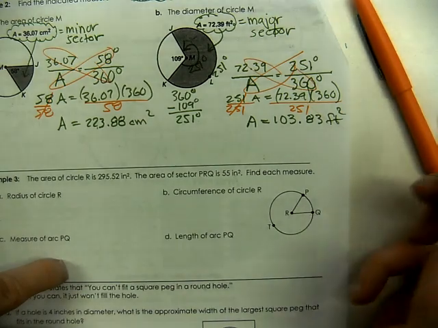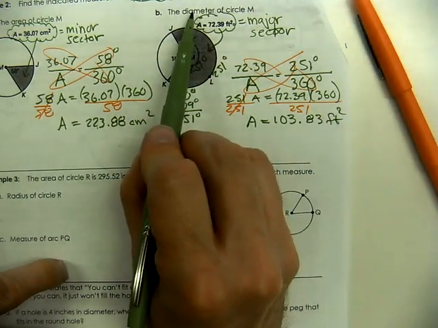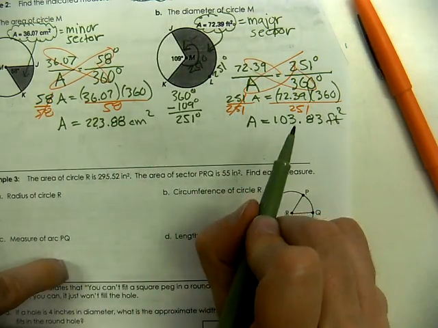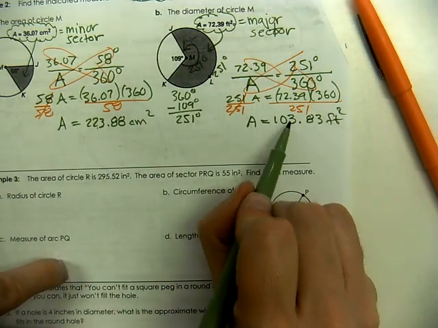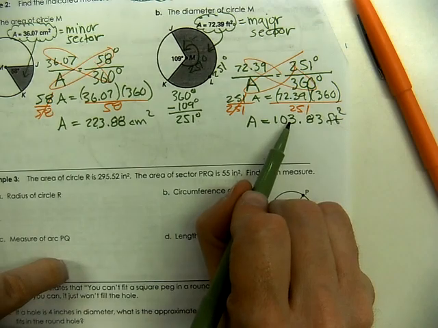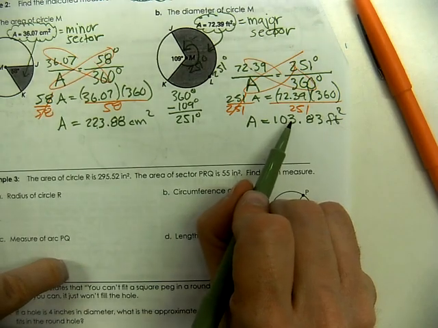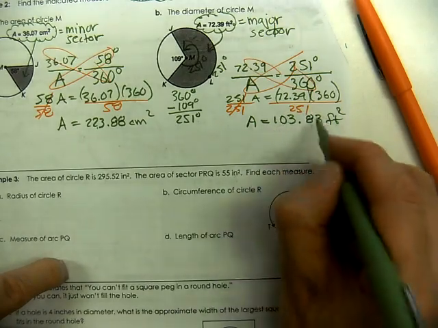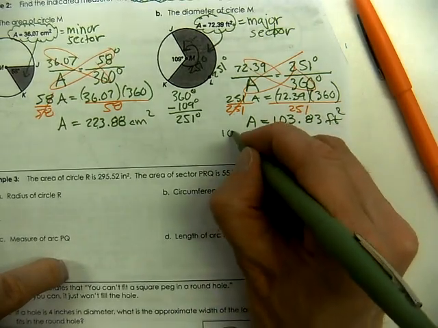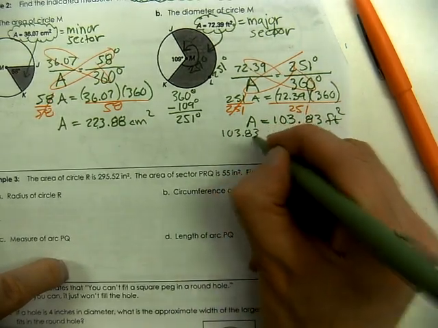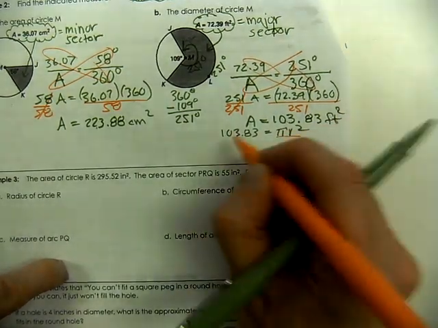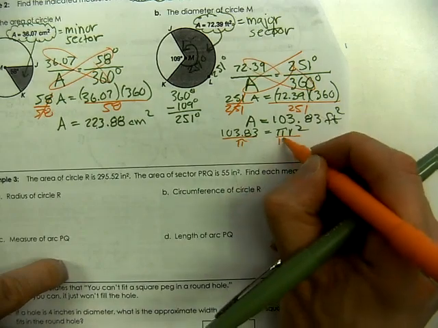Now we haven't answered the question yet because the question is find the diameter of the circle. But if we want the diameter, we need the radius. So we're going to use this total area of the circle and work backwards to find the missing radius. So now we're going to use pi r squared, right? This is the area. We know that equals pi r squared. So area is 103.83. That equals pi r squared. So let's start by dividing both sides by pi. We're solving for the radius here.